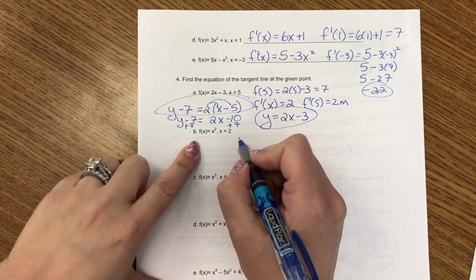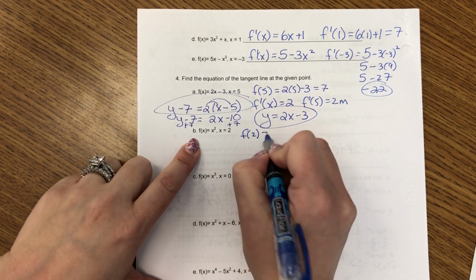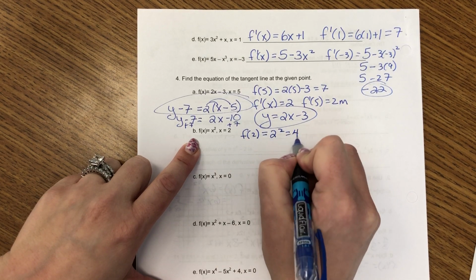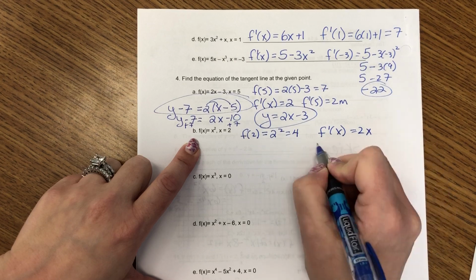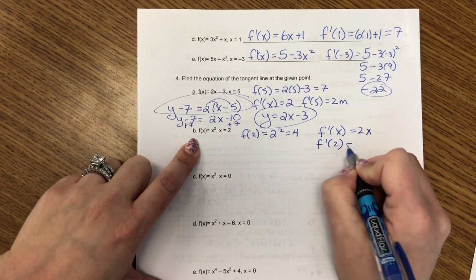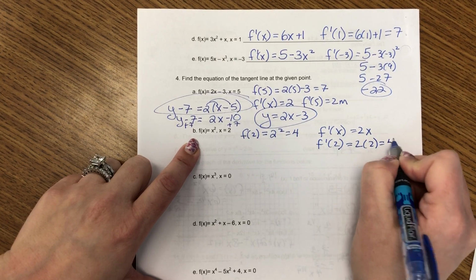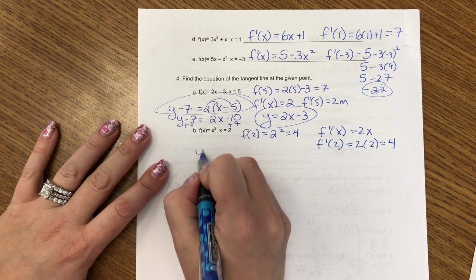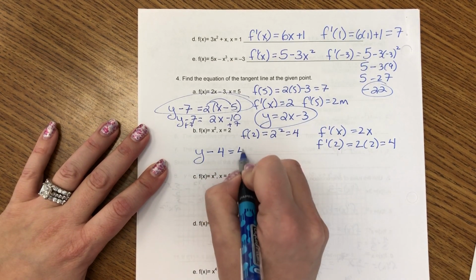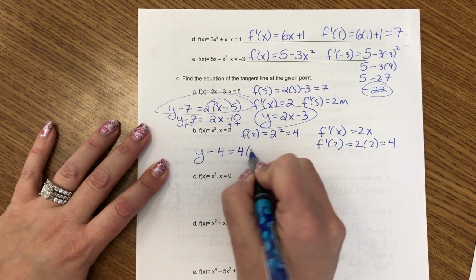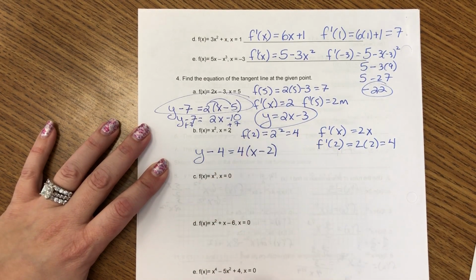So let's see. For B, I need a y value. Then I need my derivative at 2. I also get 4. So y minus y1 from the y equals m from the derivative, x minus x1 from the x point.